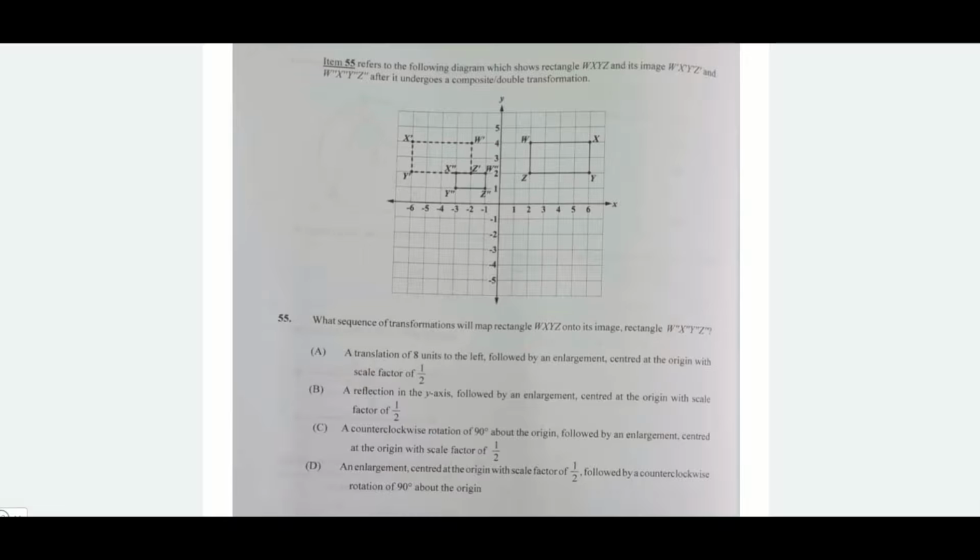For B, because A doesn't seem like it. Another option is a counterclockwise rotation of 90 degrees about the origin followed by an enlargement centered at the origin. So we know that everything has a scale factor of a half, so we don't have to worry about the actual scale factor. So it's obvious that there is an enlargement with a scale factor of a half. So the best answer I would see here would be B: a reflection in the y-axis followed by an enlargement centered at the origin with a scale factor of a half.